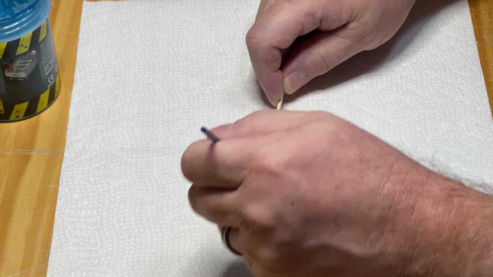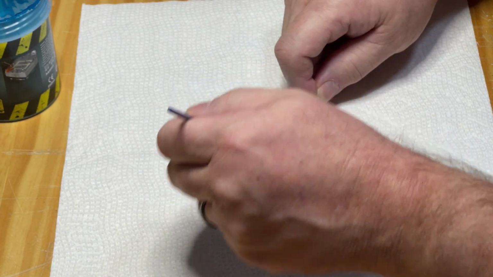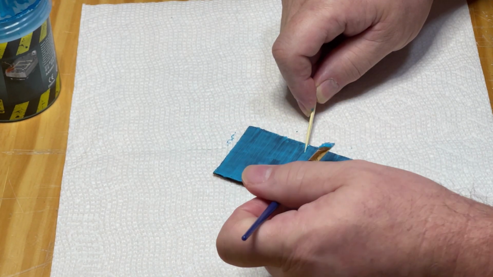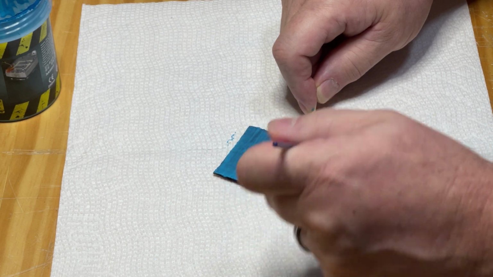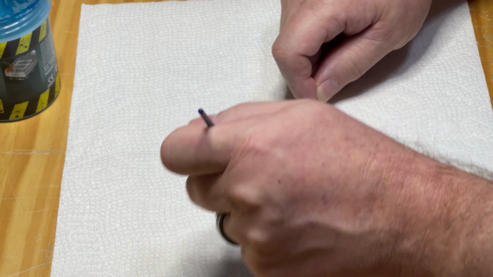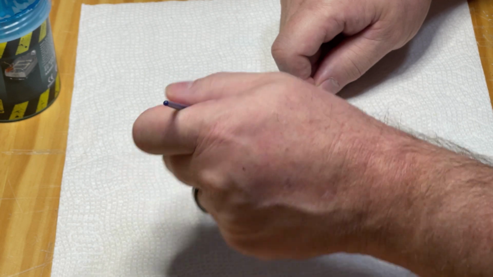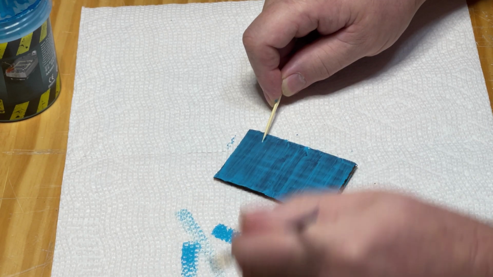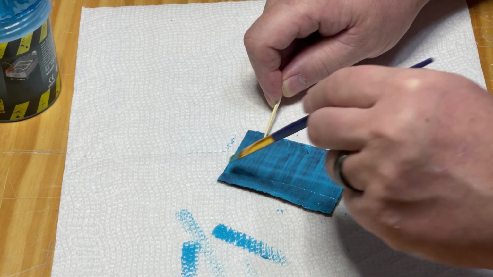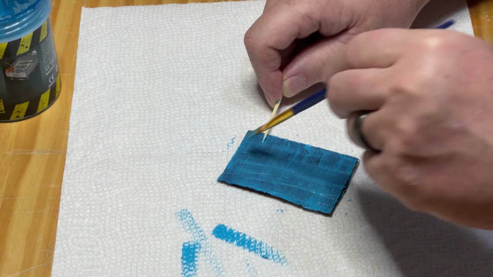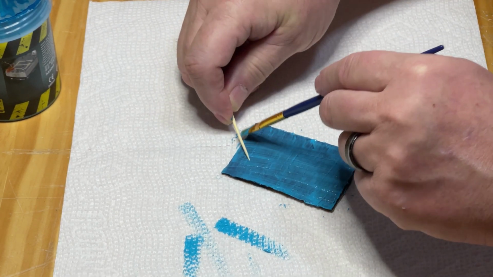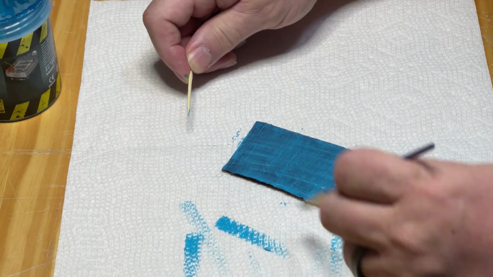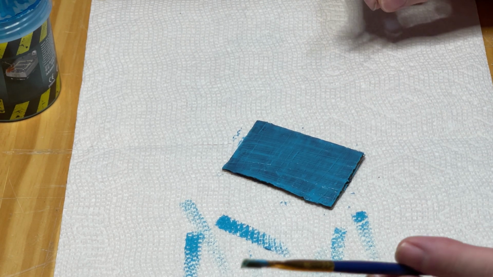But as you can see here, we're just going over it, and as it dries, if you're not getting the coverage you want, you just go back over it with a little bit more, or if you want to vary how things look. That's how you go. Now I'm going to take off some of the excess here, because now I'm going to come through here and do this. And that's all there is to that.